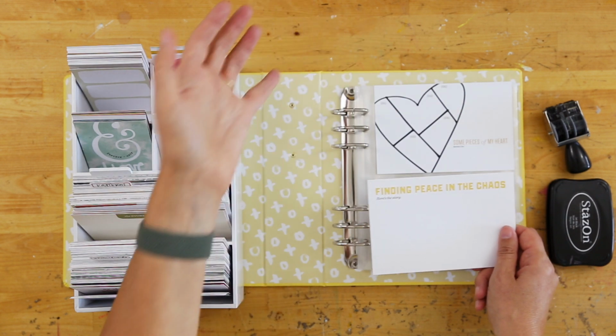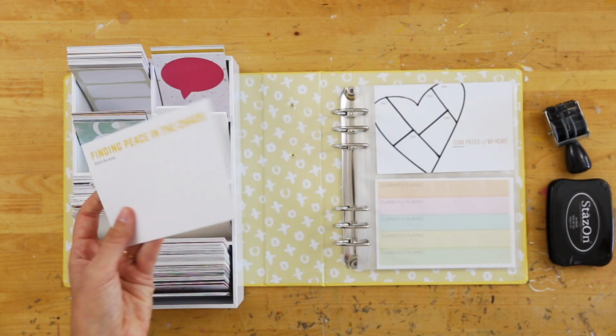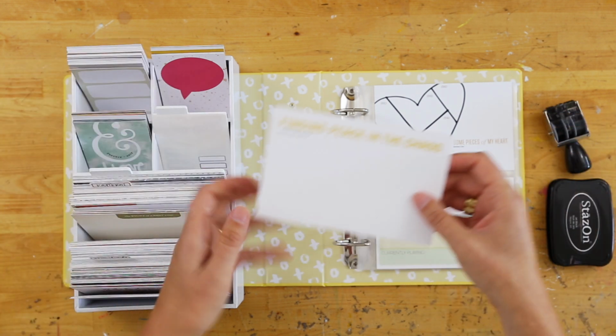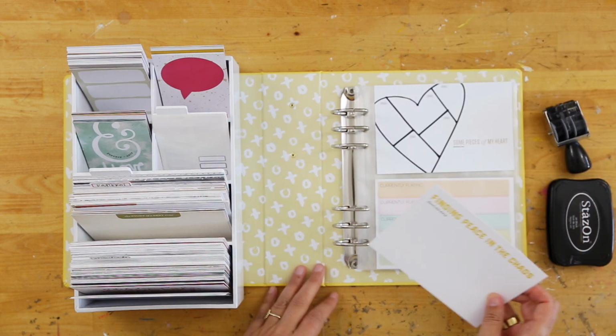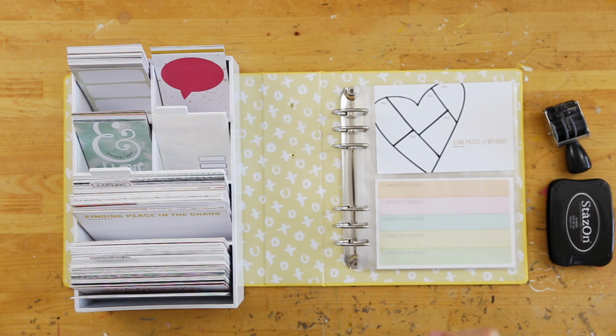So you could add just a 4x6 photo, or you could take this and turn it into some other project, right? You are inviting yourself to tell a story, and it can be as simple as filling it in and sticking it into the album. So that is the idea that I wanted to share with you guys today.